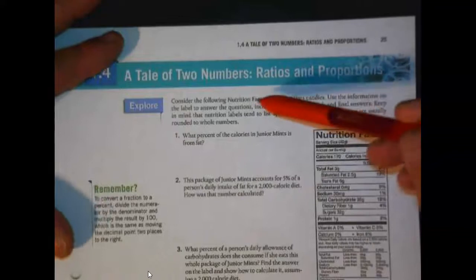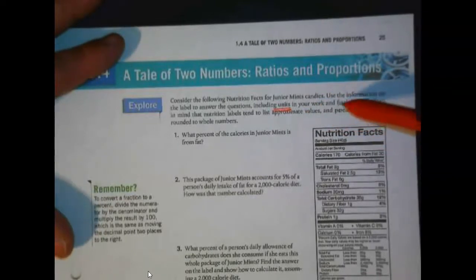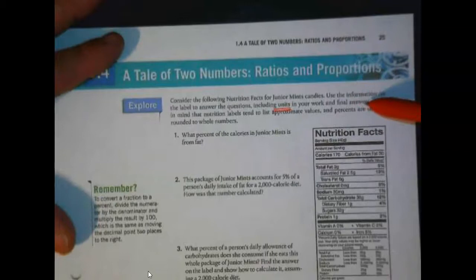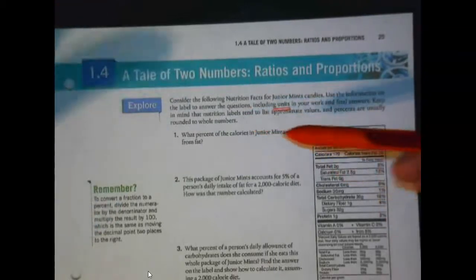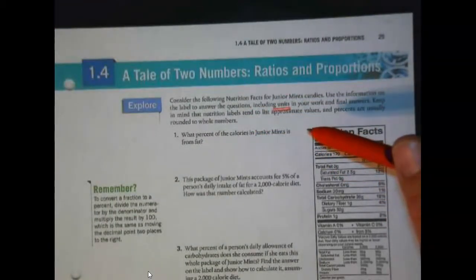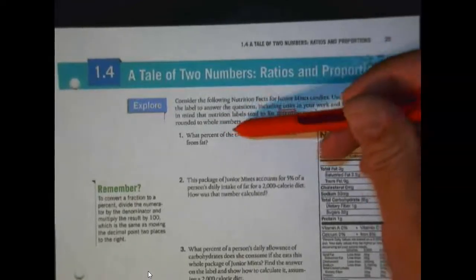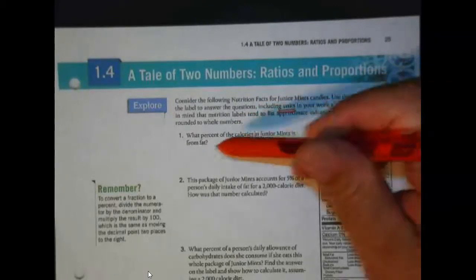Keep in mind the nutrition labels tend to list approximate values. So be careful. Sometimes they're misleading. And percents are usually rounded to whole numbers. Okay, number one. It asks us what percentage of calories in Junior Mints is from fat.